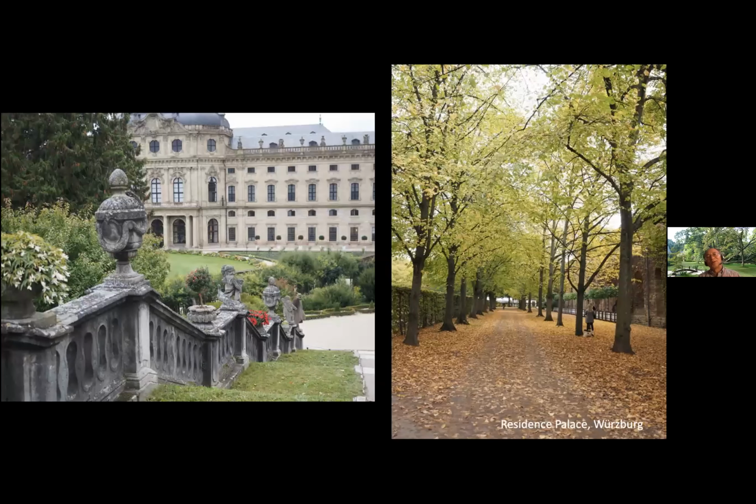Baroque actually differs a little in each region: French Baroque, Italian Baroque, German Baroque are all different. We took extra effort to visit the Residence Palace of Würzburg in the Bavaria region. Germany was only unified in the second half of the 19th century, and before that it was all small states, similar to Italy, so each one has its own character. This one has a really beautiful garden behind the palace.